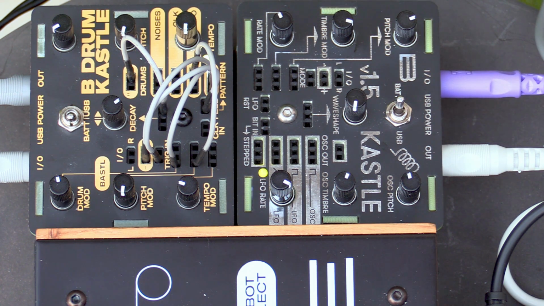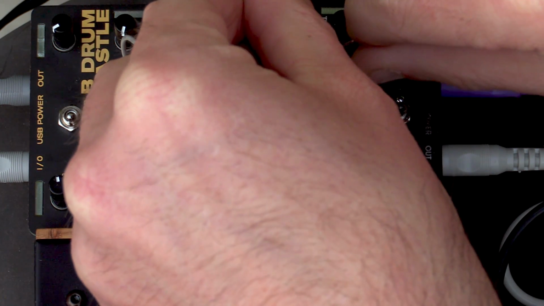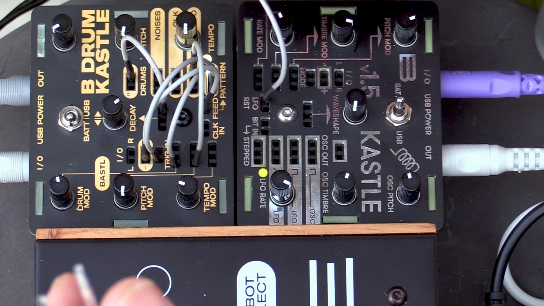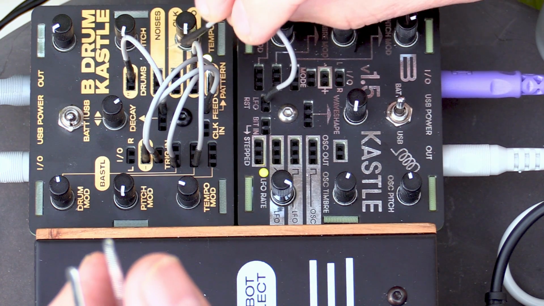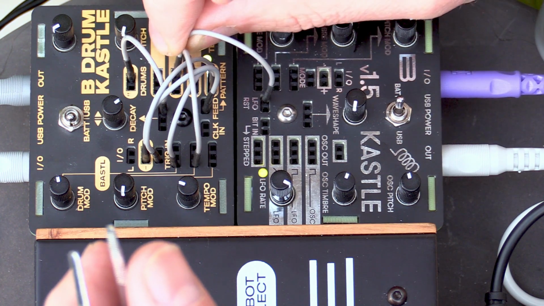So right now I'm going to bring this other Kastle online, and I'm going to connect the clock from that to the LFO reset on the original Kastle. So here's the LFO reset input, and I plug that into the clock on here. Where is it? There it goes.